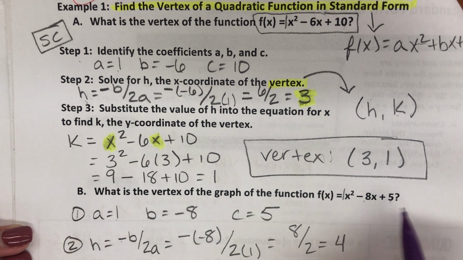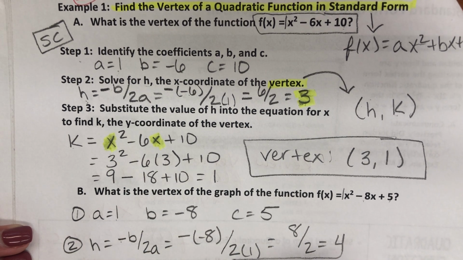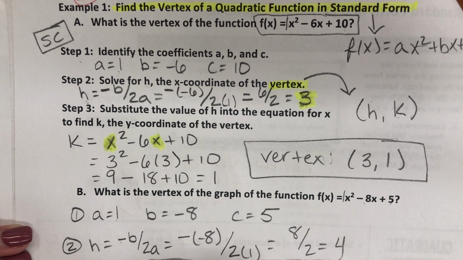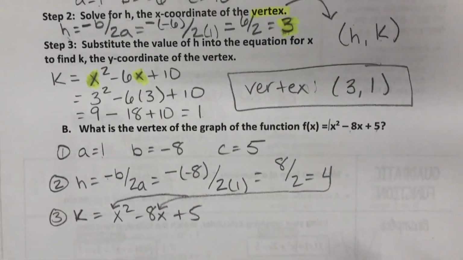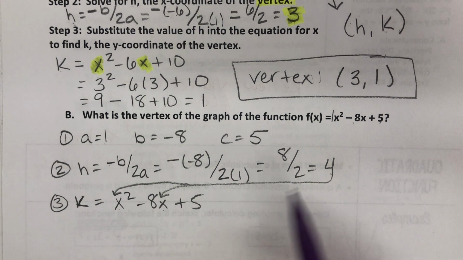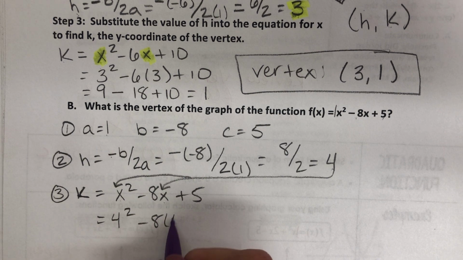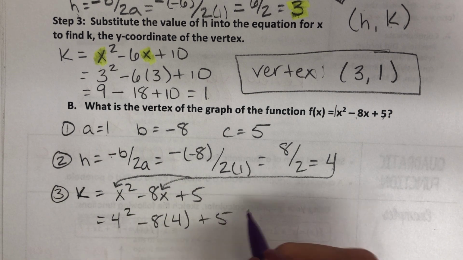Now to find k, I'm going to start with my equation up here. And then I'm going to plug in 4. Take my 4 and plug it in for the x's there, and simplify it.